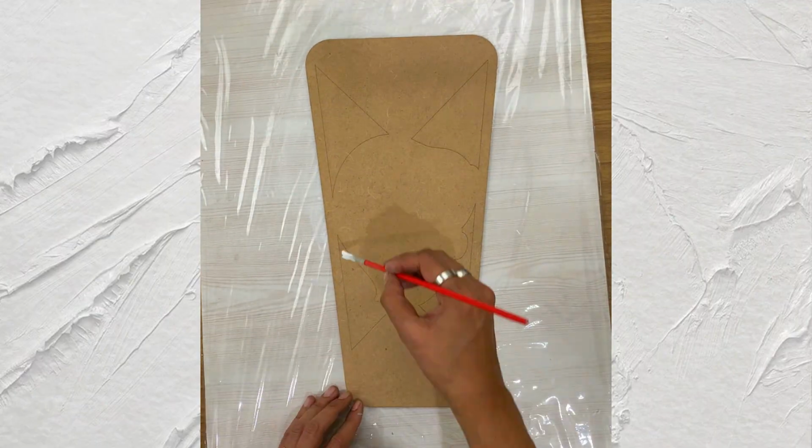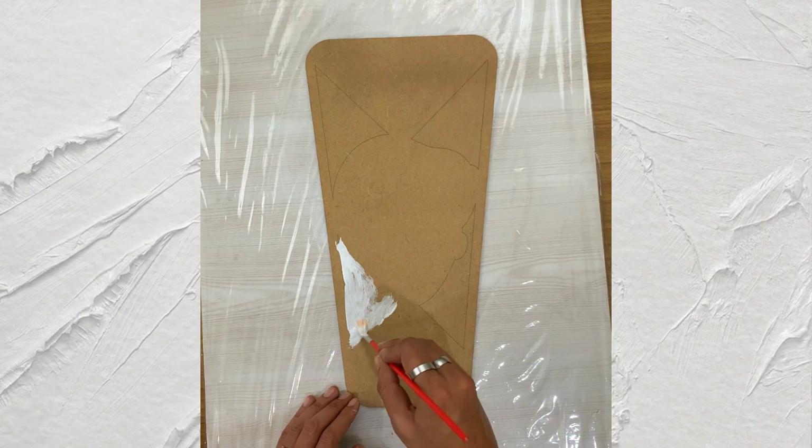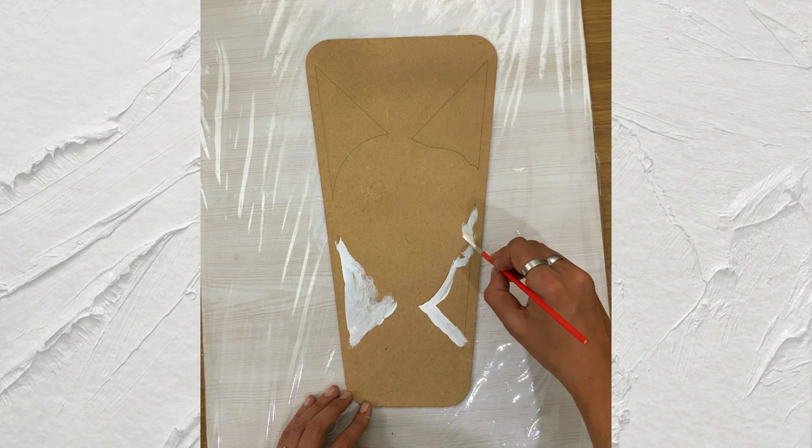This is our bottom layer. After applying gesso primer, I'm using black color for the pattern background and I'm using emerald green color for the other blank areas.